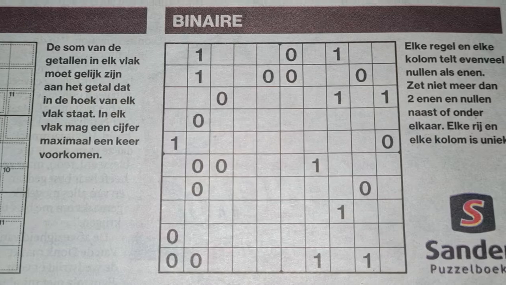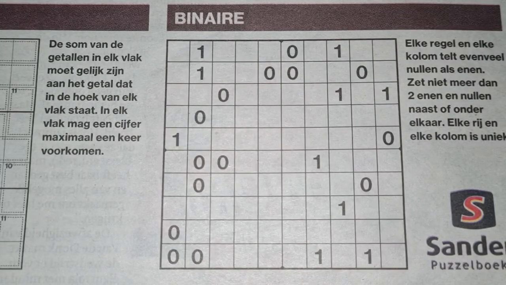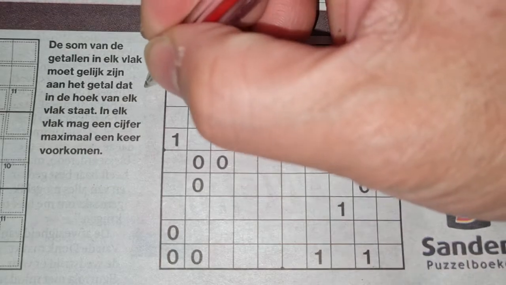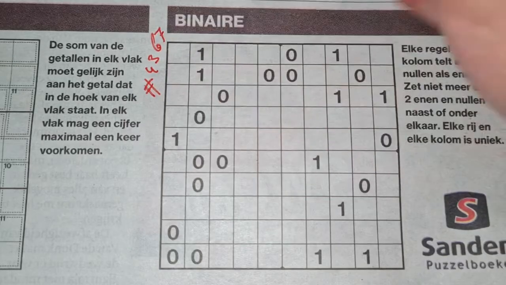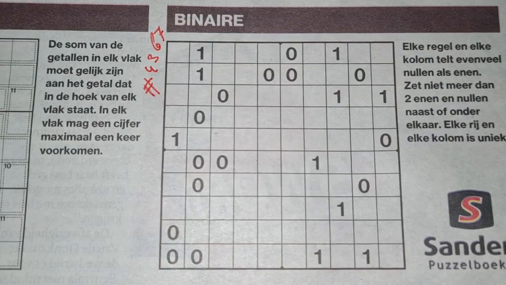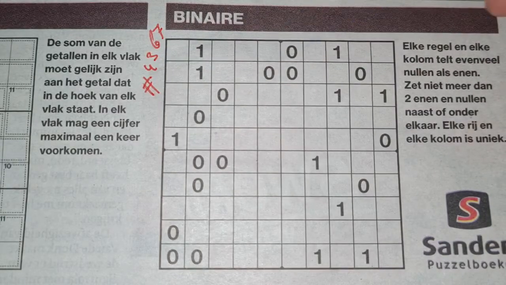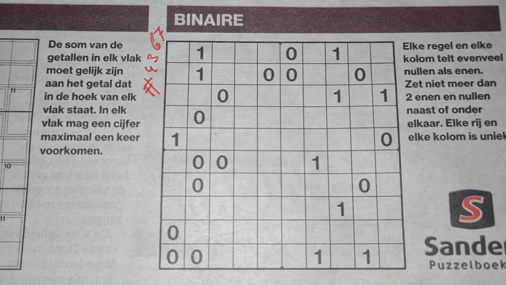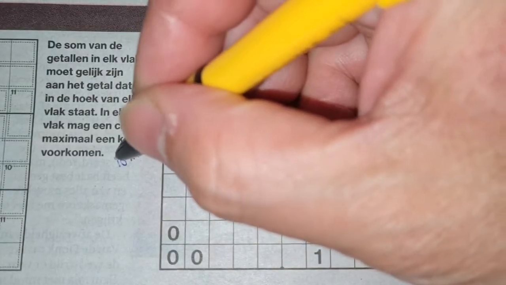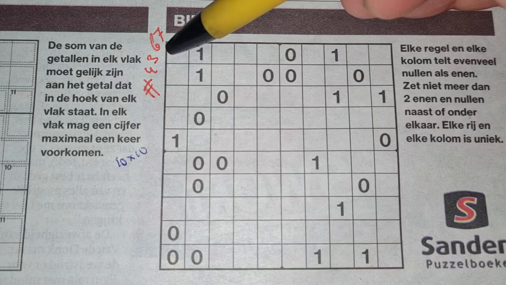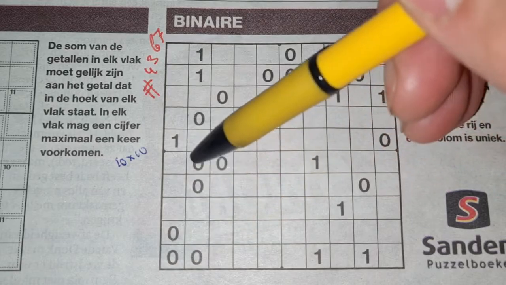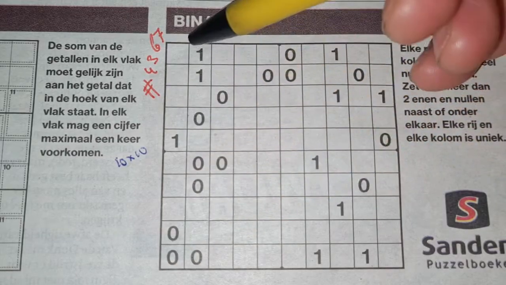All right, let's get started with the first one, the binary puzzle. Binary puzzle number 4367. Before I start, I always count the printed digits. Well, this one, not the printed digits, but what kind of binary puzzle is this one? Let me count 1, 2, 3, 4, 5, 6, 7, 8, 9, 10. It's a 10 by 10 binary puzzle. That means in a row or in a column, there are always 5 O's and 5 ones.